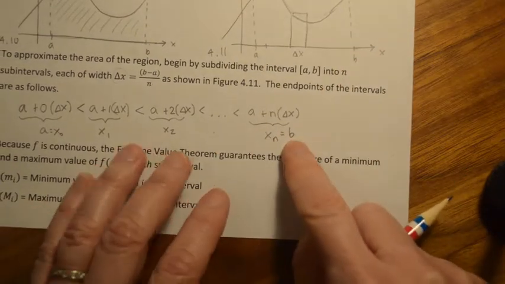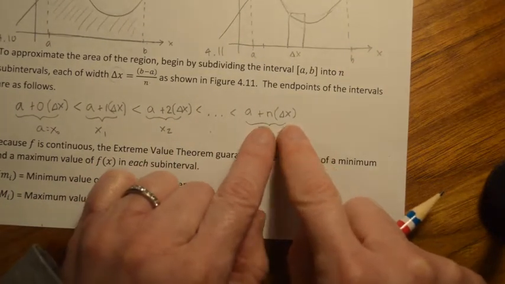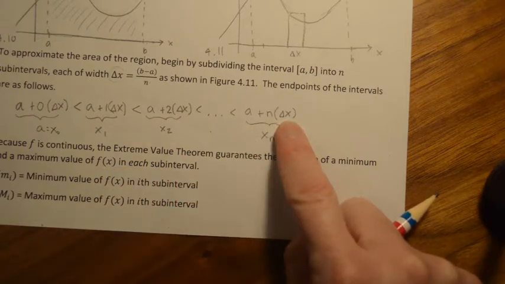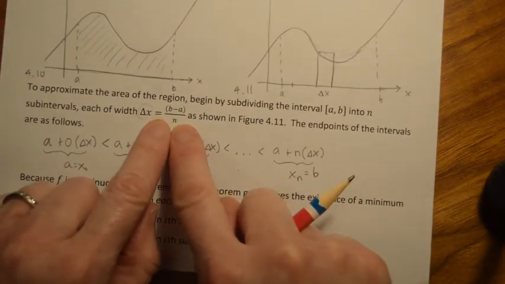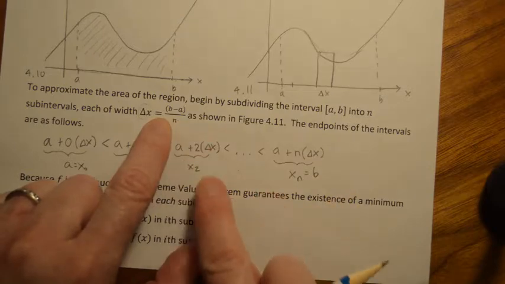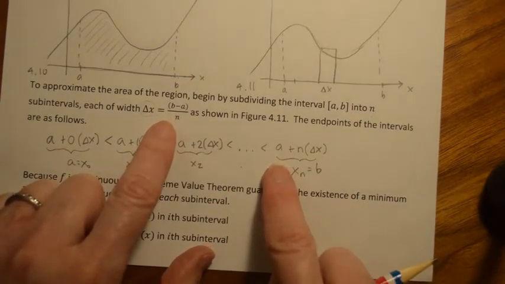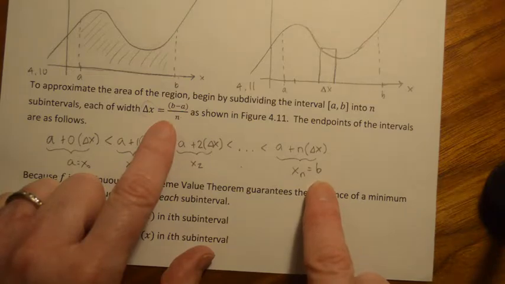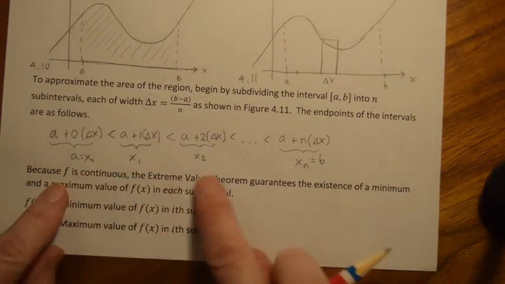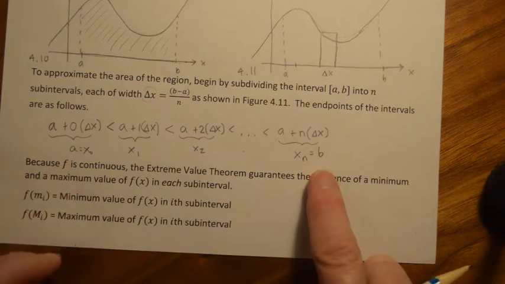And it's going to end exactly there because, as we do this, remember, n times delta x would just be b minus a. So if we do b minus a plus a, then we're going to end up with just b. So these will give us the n endpoints that we need.